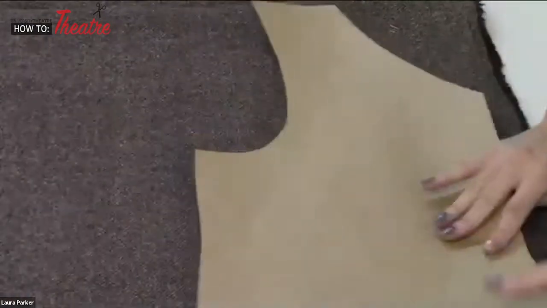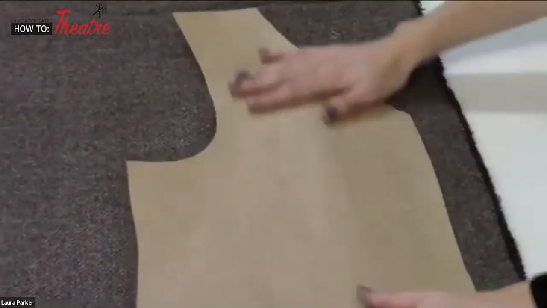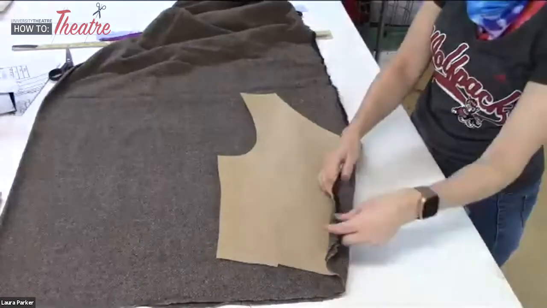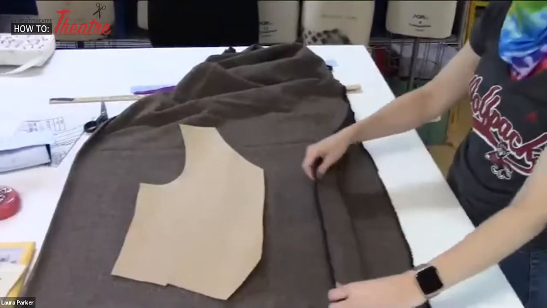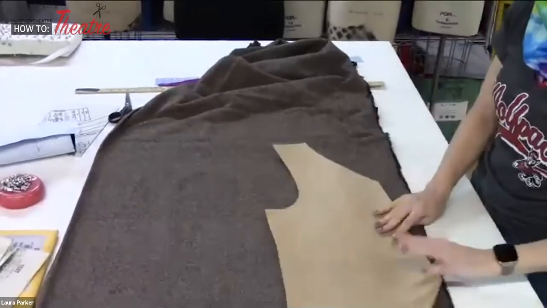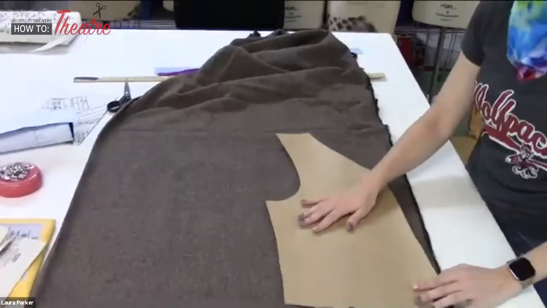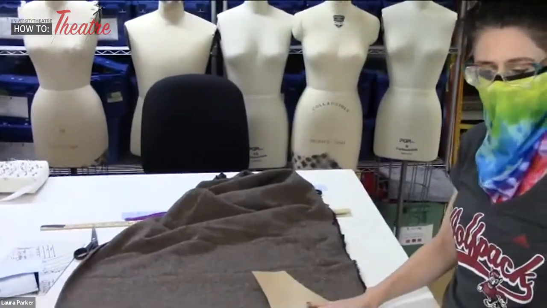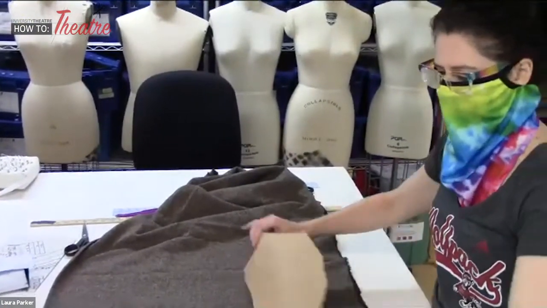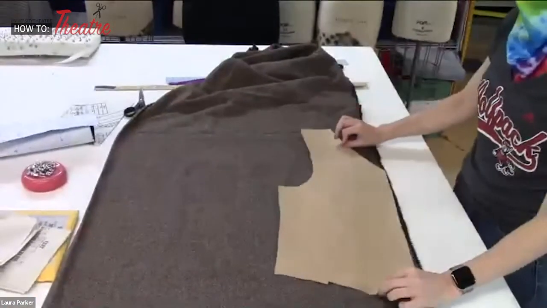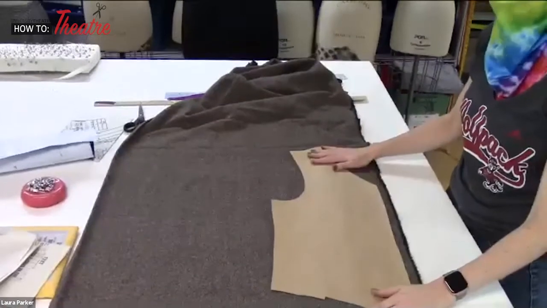When we are tracing our pattern pieces, if we need to trace out two pattern pieces, you can either do it in 2 layers like this, or you can trace it out one at a time. The thing you need to be aware of, if you're choosing to trace it out one at a time, you need to make sure that you are doing mirror images of each other so that you get the right effect.